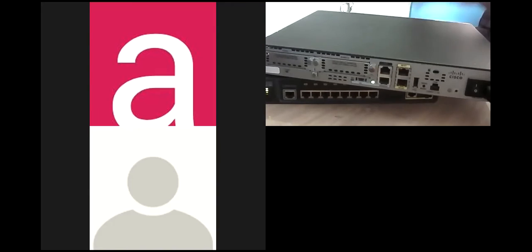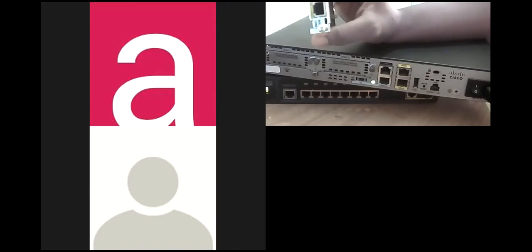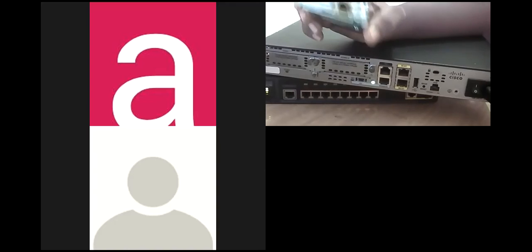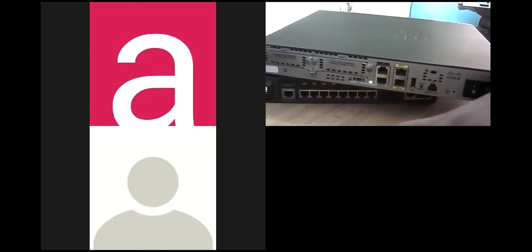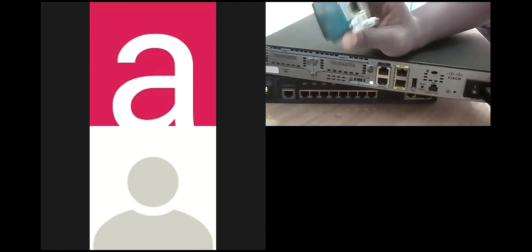Hold on, let me show you. So this is a serial model. Okay, this is a serial model, and that's how it looks basically. This particularly is an RJ45 type.